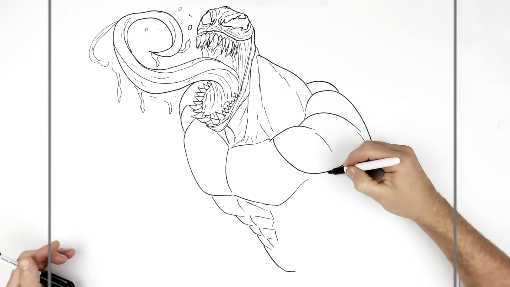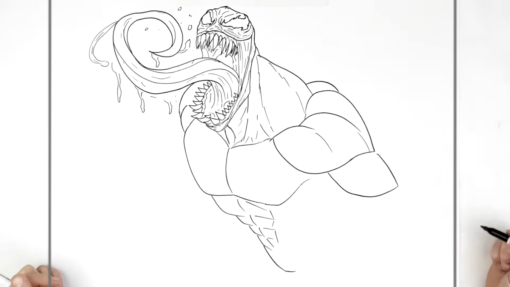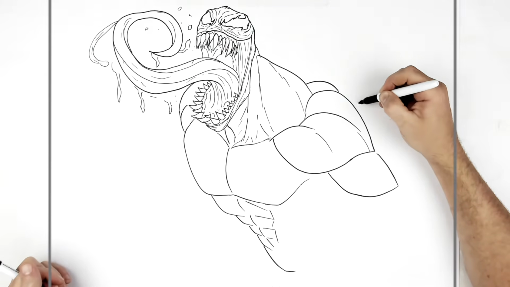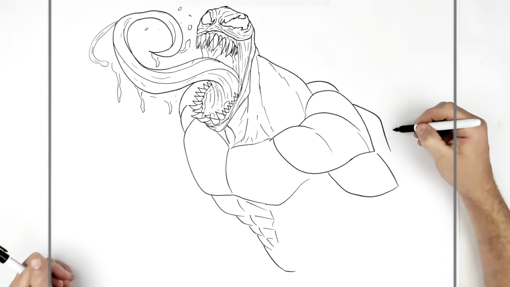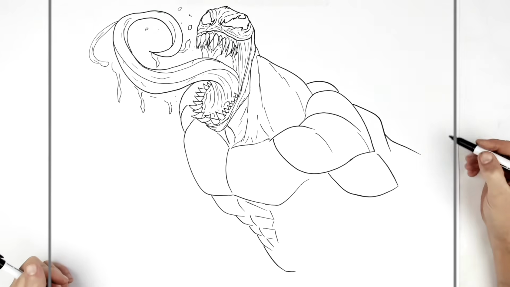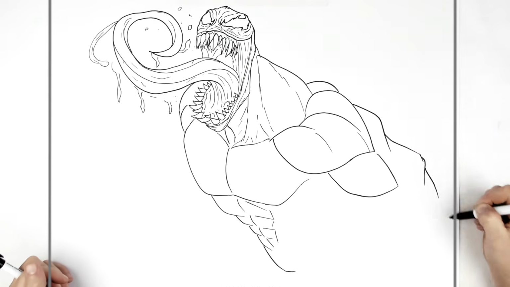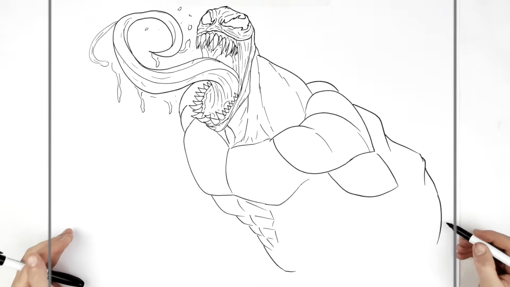And then a big bicep, just there. And then his tricep, crazy big as well. And this will come down to his forearm, which curves around this way and meets his hand eventually here somewhere.